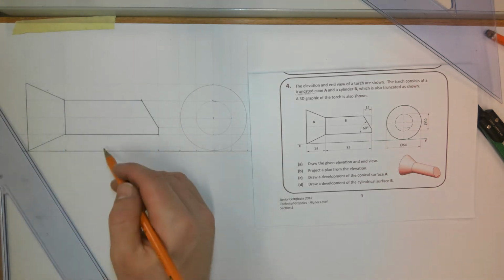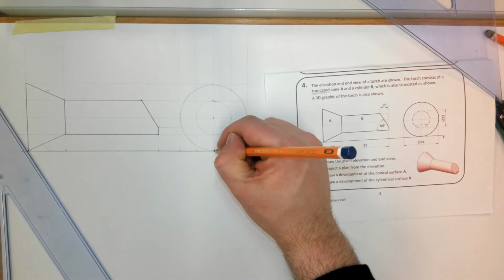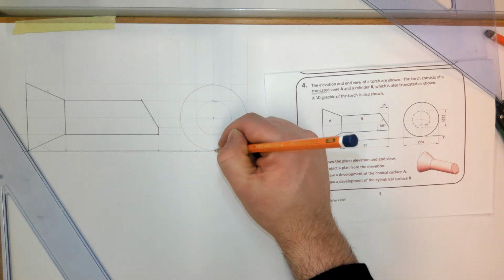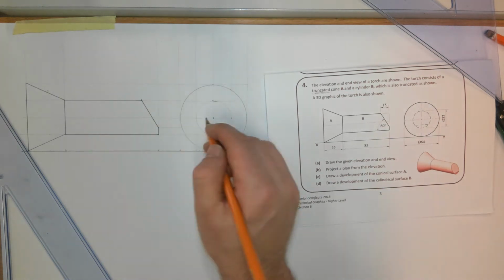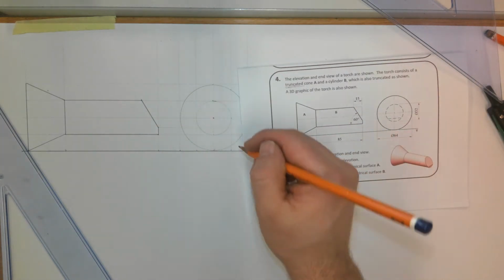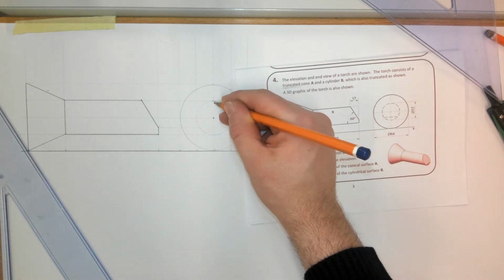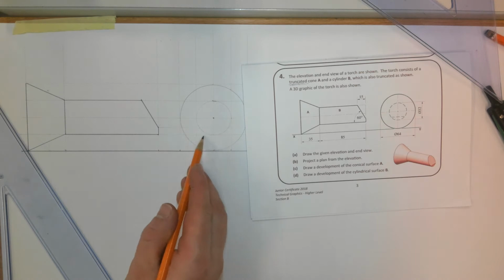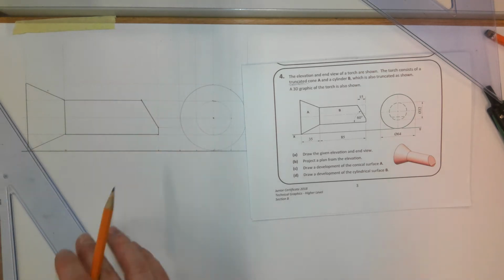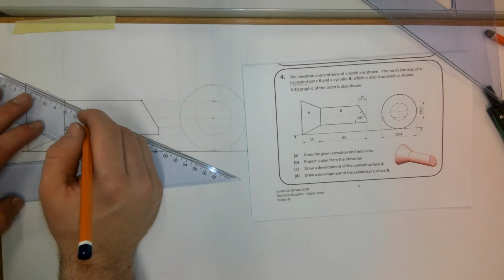Alright, how did I get the heights up? Well, in the end elevation, the big circle is diameter 64, so I measured up 32, half of 64, and drew in the circle. The cylinder B diameter is 32, so at the center point I drew in a circle of radius 16, and I brought the vertices across for the cylinder B. And then for the cone I could simply join these up like that and that there.